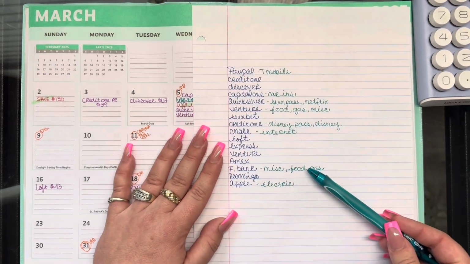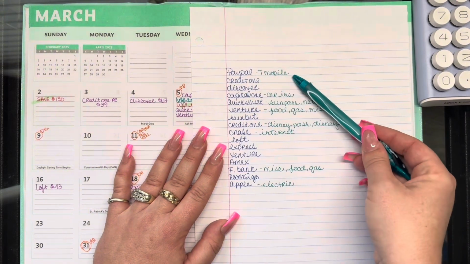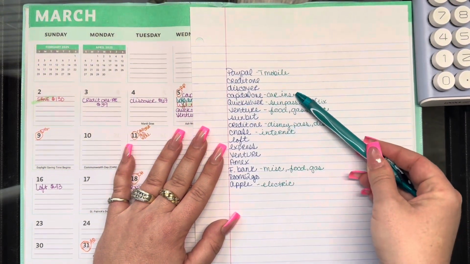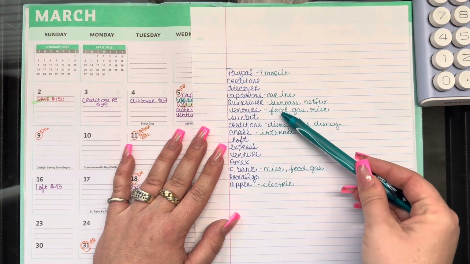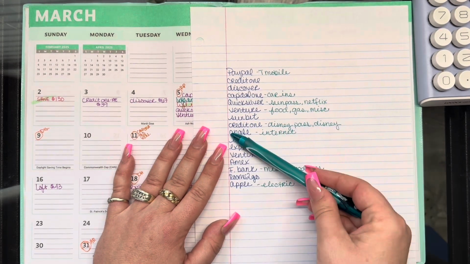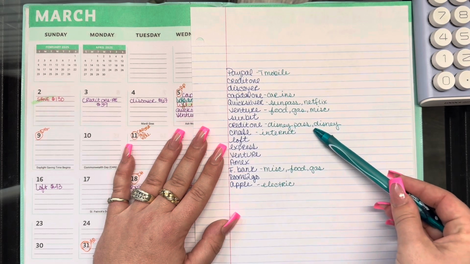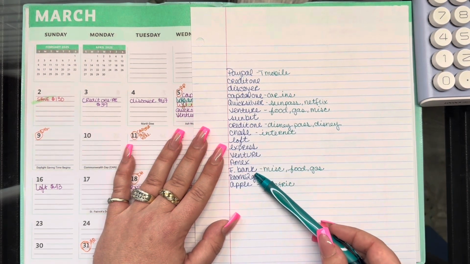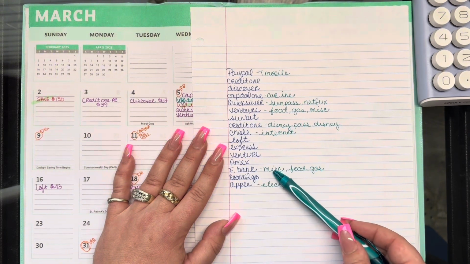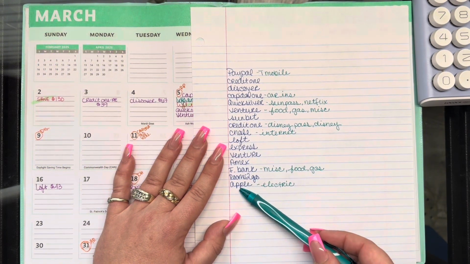This is what that would look like in a list form. The PayPal card, we're paying the T-Mobile. The Capital One, we're paying the car insurance. The Quicksilver, we're paying the Sun Pass and the Netflix. The Venture card we'll use for food, gas, miscellaneous spending. The Credit One we'll use for the Disney Pass and the Disney subscription. The Chase will pay the internet. I would probably use the Financial Bank for the second week of food, gas, and miscellaneous spending. And then the electric bill will go on the Apple Card.